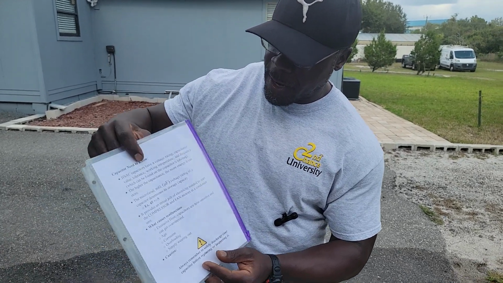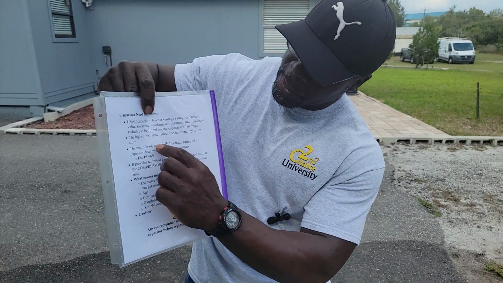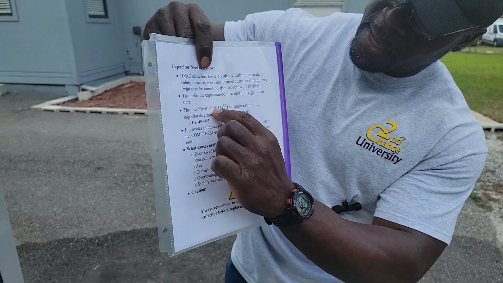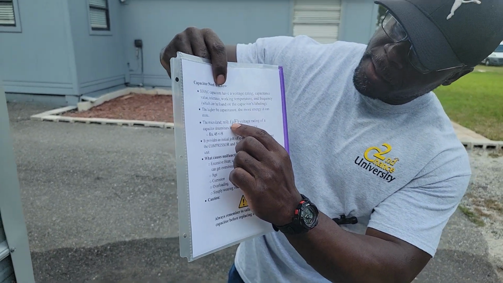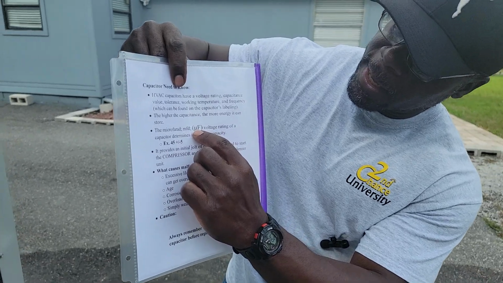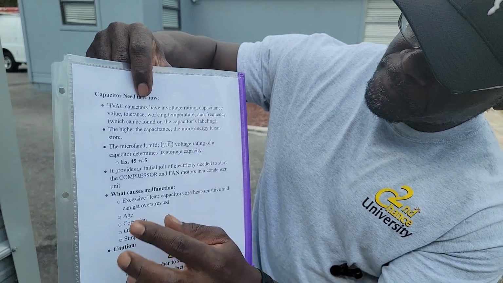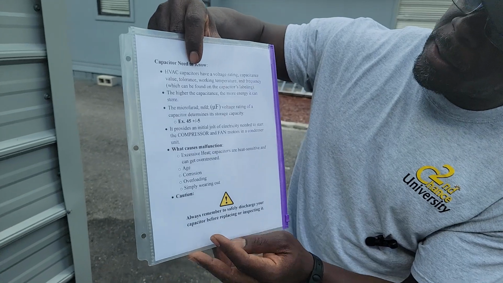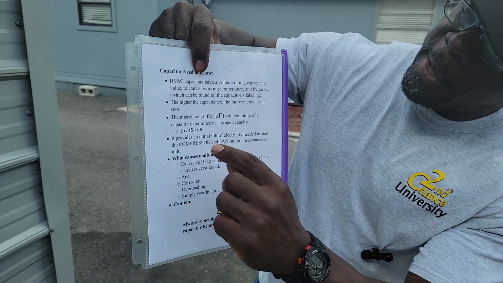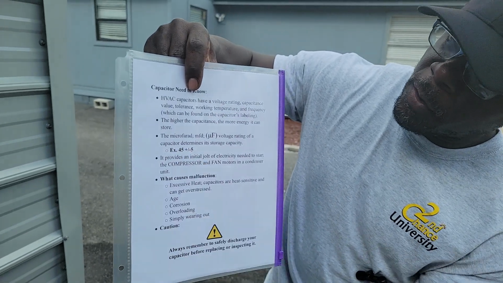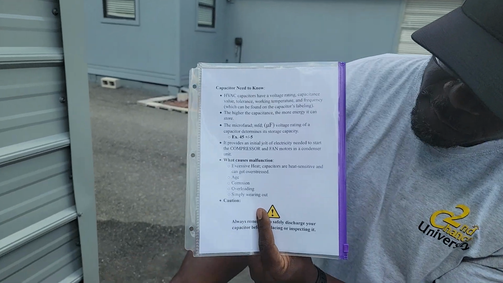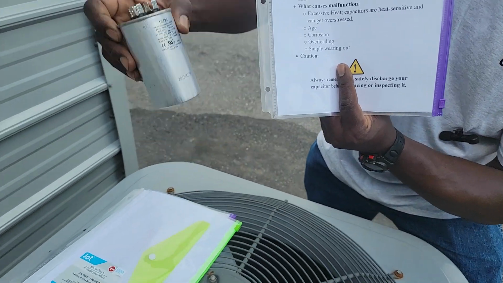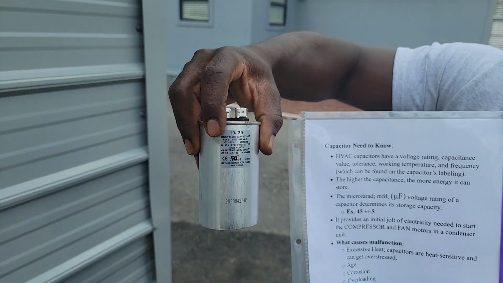It's measured in microfarads, and you can see here the abbreviation for that is MFD, or this symbol here that looks like a U with a tiny leg on it, and a capital F. The voltage rating of the capacitor determines its storage capacity. Here's an example of how you'll see it written on the side of the capacitor. This one right here has it as well, and it just happens to be the same exact rating.